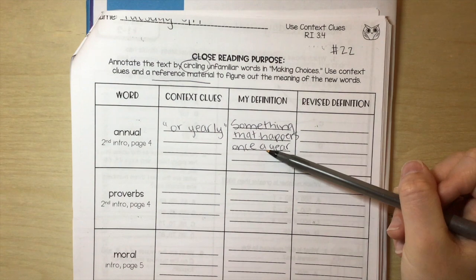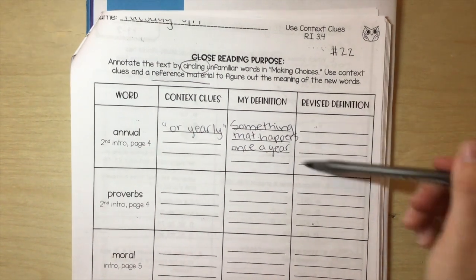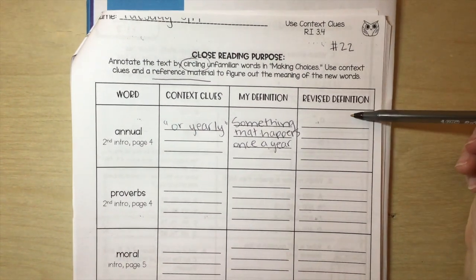So now what you're going to do after this video, or you can pause it now, is go find a revised definition by going to dictionary.com and searching what that says.